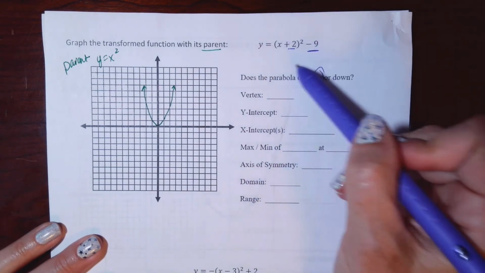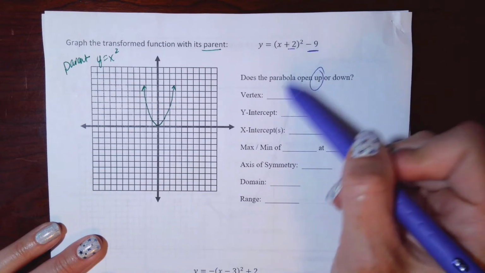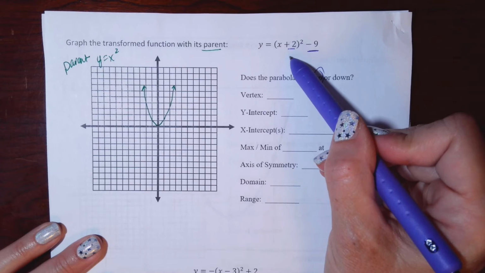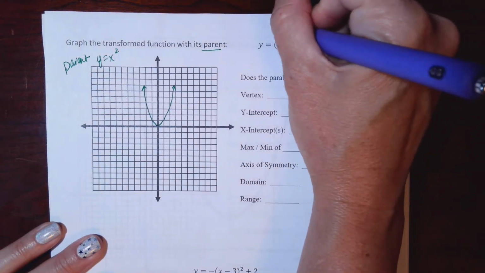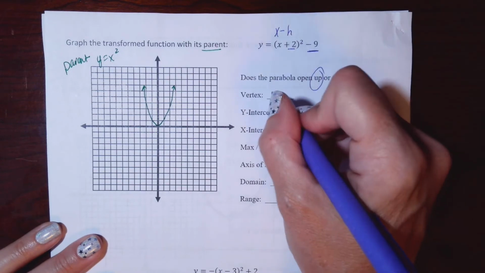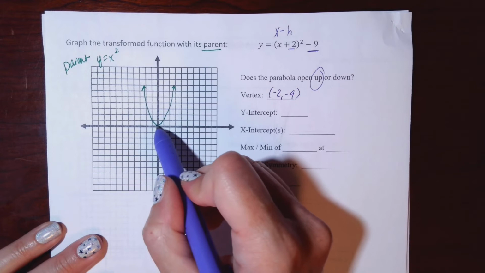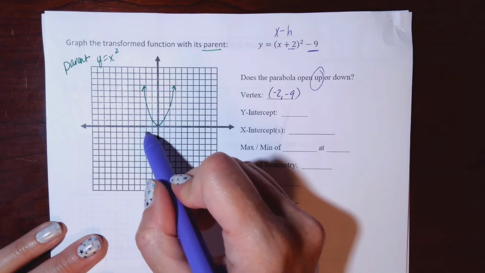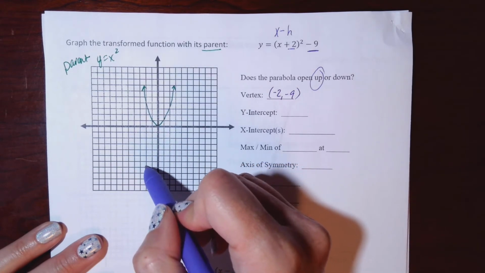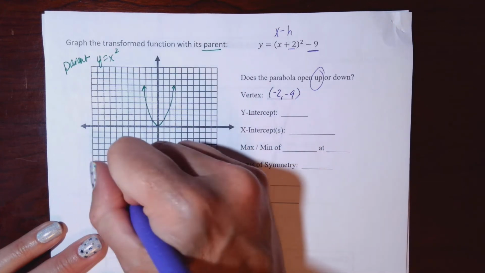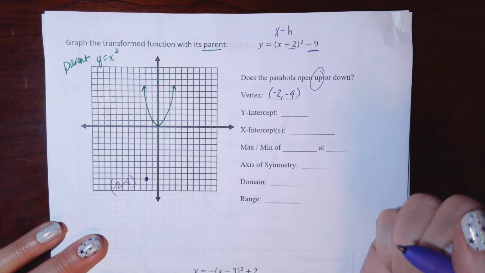What's my vertex? Well, my vertex is my horizontal and vertical shifts away from the origin. So this is at x plus 2. Remember, it goes the opposite way we expect it to because it starts as x minus h. So I had to have plugged in a negative 2 there. So I've got negative 2, negative 9 for my vertex. So 1, 2 to the left, and 1, 2, 3, 4, 5, 6, 7, 8, 9 down. There's my vertex. Negative 2, negative 9 for my vertex.